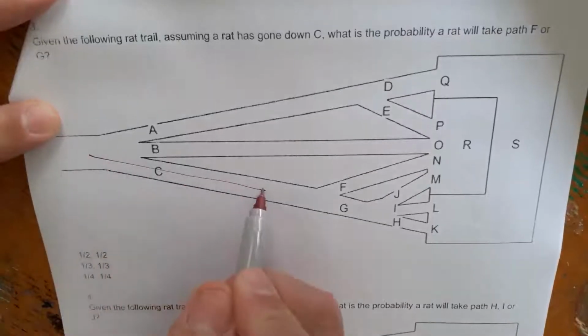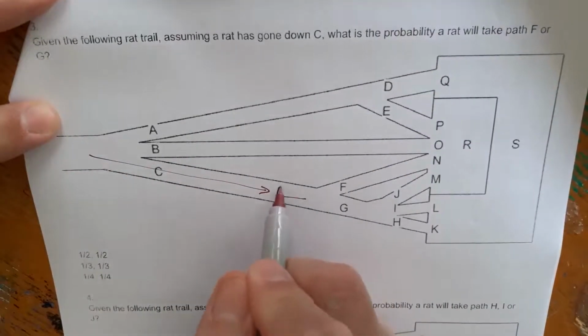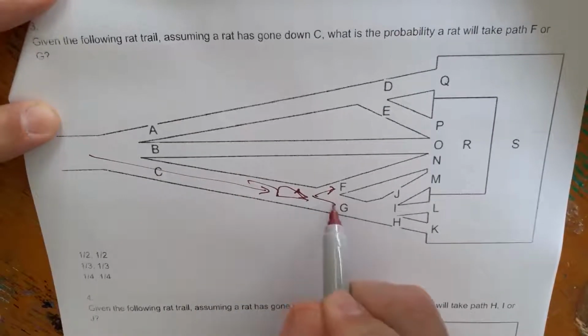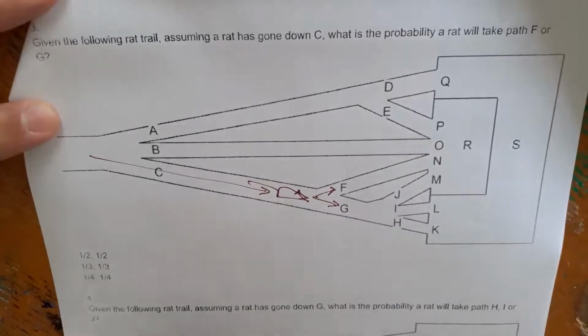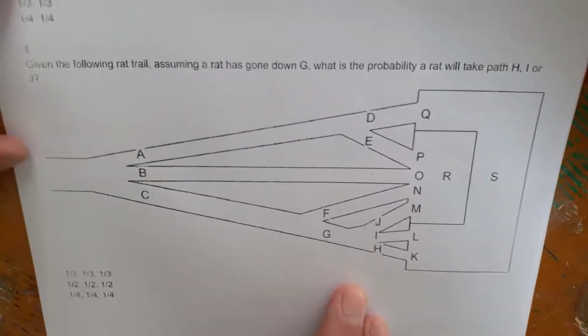Given the following rat trail, assuming a rat has gone down C. The rat has gone down C. What's the likelihood it will go F or G? So here's the rat here. Here or here. 2 options, 50-50, you guys, half or half. It's got to add up to 1 or add up to 100, either way you decide to say it. So 1/2, 1/2 if there are 2 options.